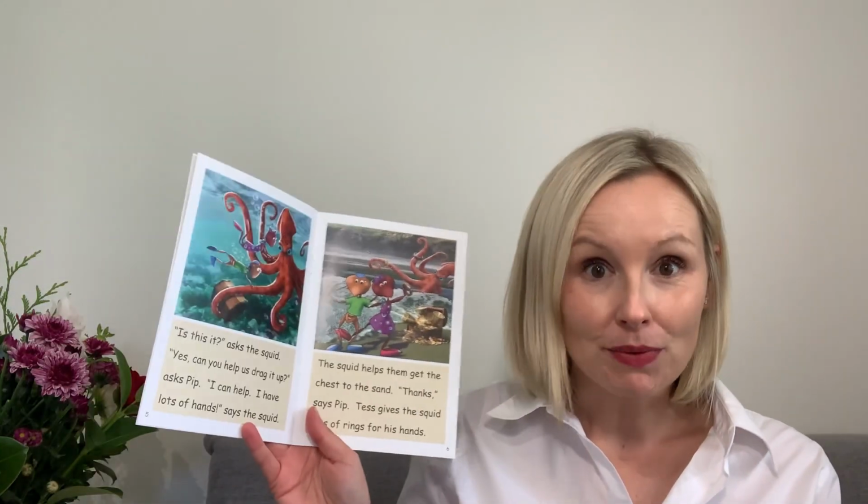So a common question we get from teachers and from parents is, what do we do when a student makes an error when they're reading on an irregular word or a tricky word? Well, the answer is not actually too dissimilar to any other word. So let me show you an example.